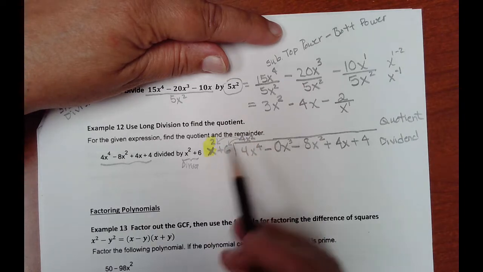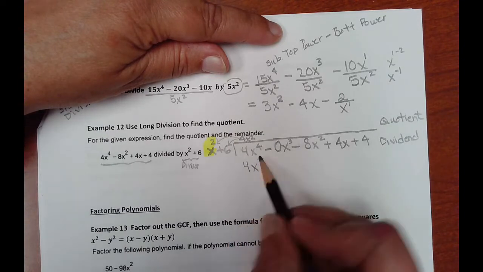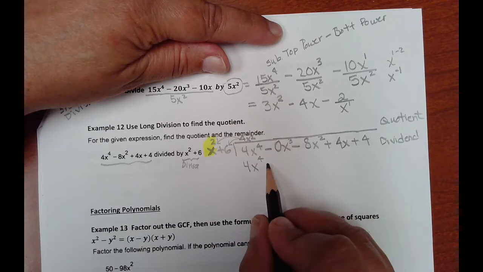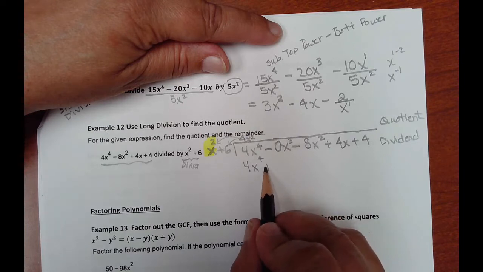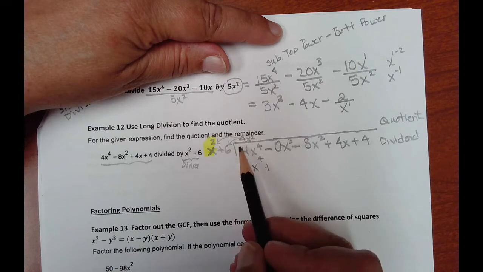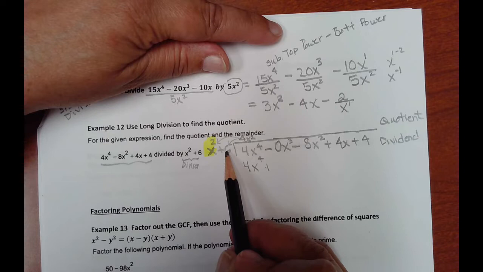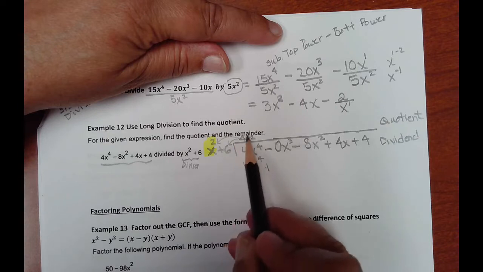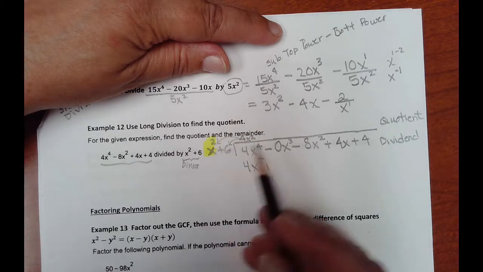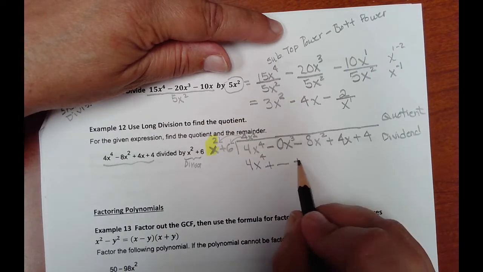4x squared times x squared, 4x to the 4th. 4x squared times 6, 24, and make sure that you're lining it up properly. Look what I'm going to get right now. 4x squared times 6 is 24x squared. You want to put that product that you're going to get right now in the x squared column. So nothing right here. And you're going to put the 24.